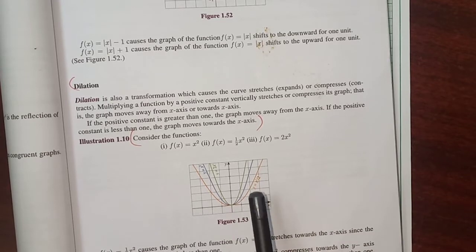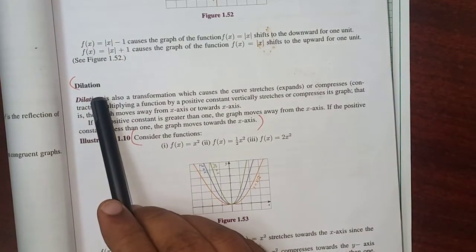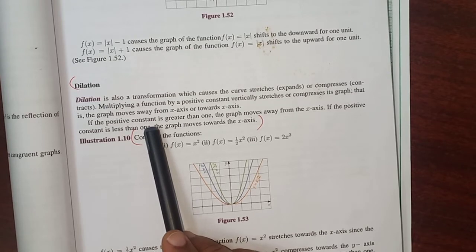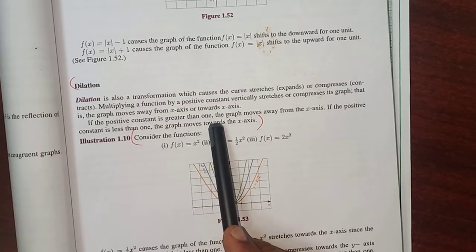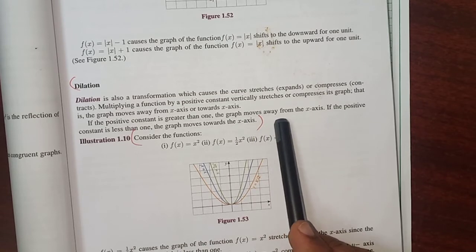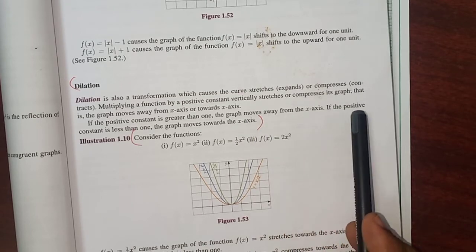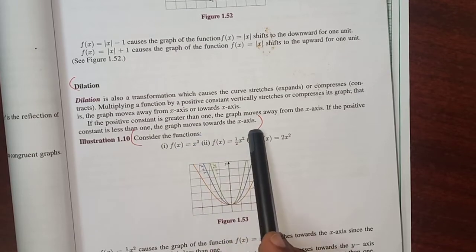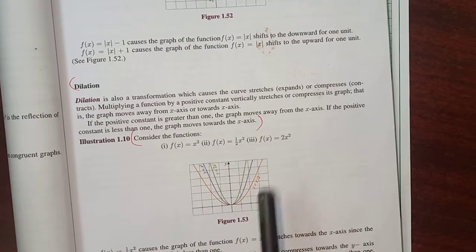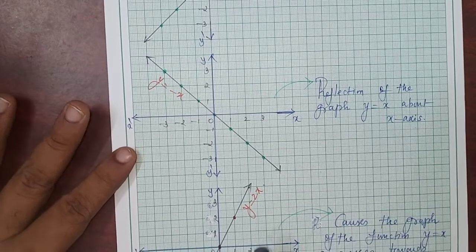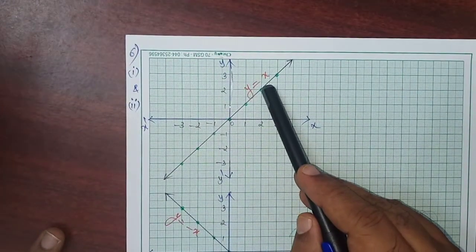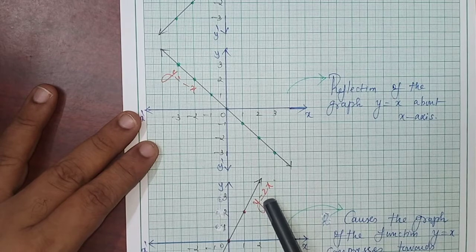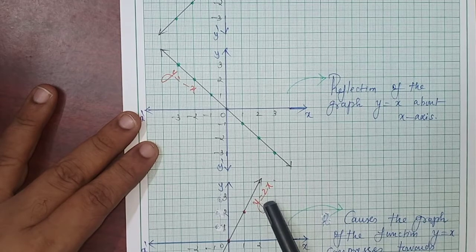This concept we have already discussed in dilation. If the positive constant is greater than 1, the graph moves away from the x-axis. If the positive constant is less than 1, the graph moves towards x-axis. Here y equal to x, here y equals 2x. 2 is the constant which is greater than 1.